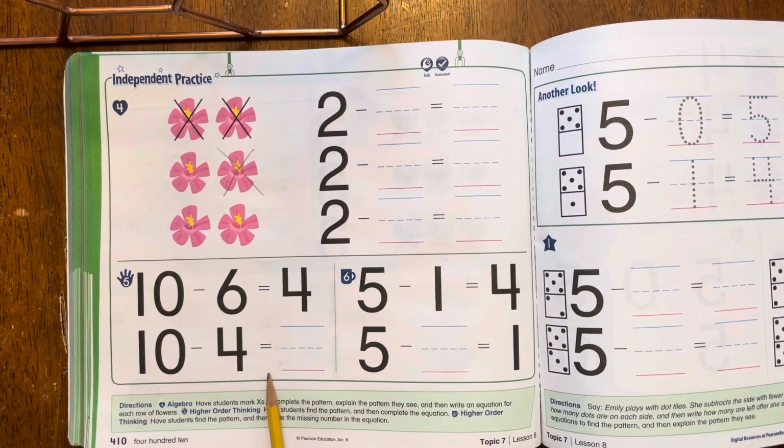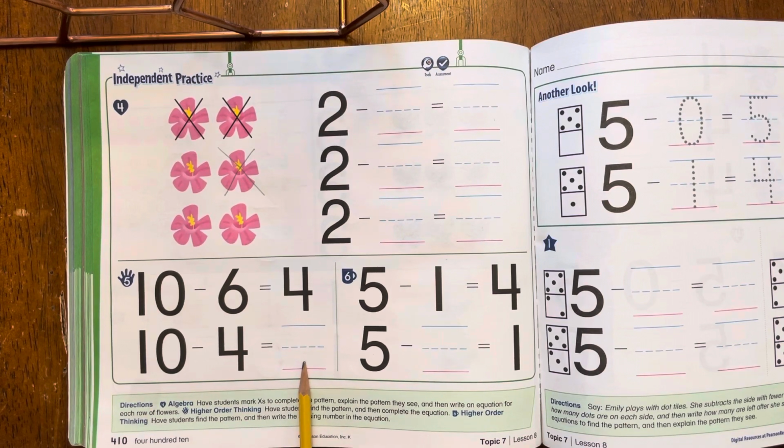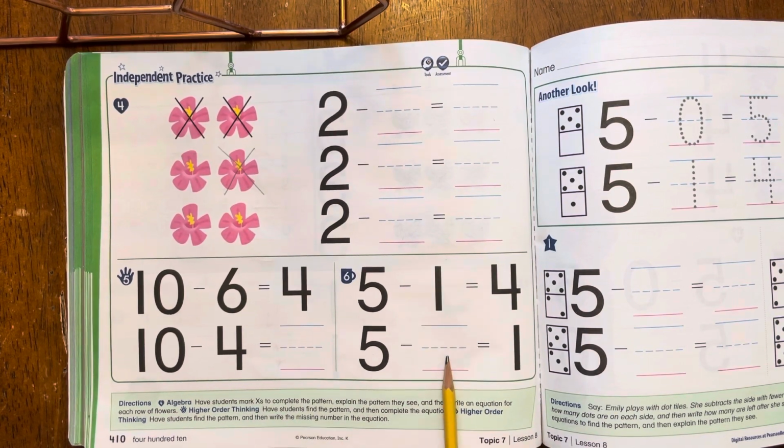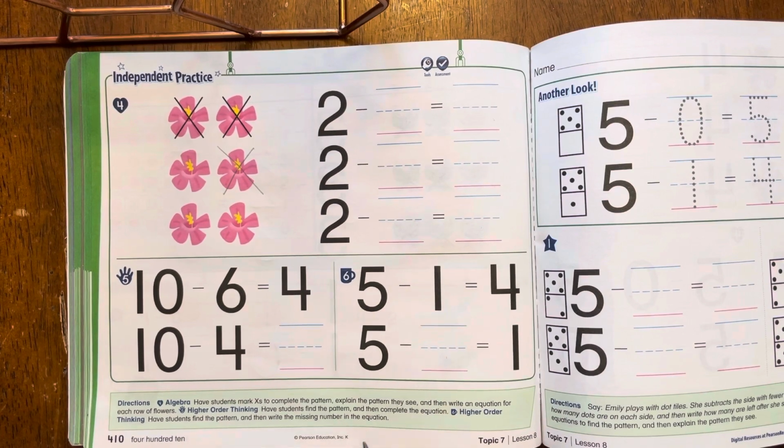And then this one here, you're gonna try to use those patterns to figure out what this number could be. And if you wanna double check what the number is, you can always use your fingers or draw a picture, okay? And then try it with this one also. See if you can figure out the pattern. All right, go ahead and try those out.